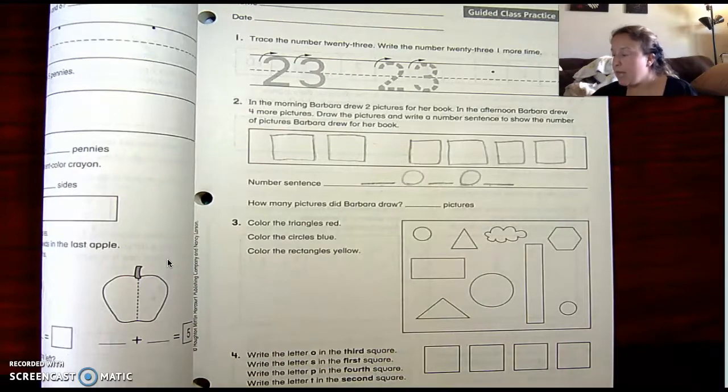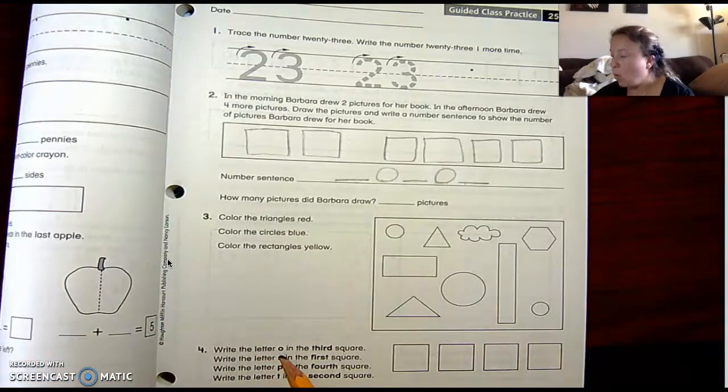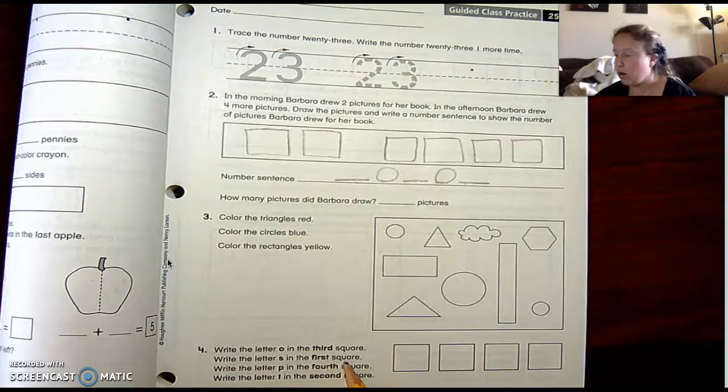Okay, and then lastly, we have our ordinal numbers. Write the letter O in the 3rd square. Write the letter S in the 1st square. Write the letter P in the 4th square. Write the letter T in the 2nd square.